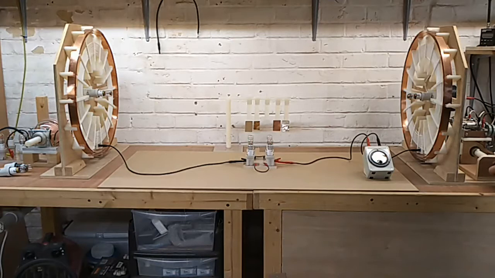Again, showing the balance there. We've stopped oscillation. Let's get it oscillating again. There we are. Right at that balance point. And that point is the optimum point for transference of power from the generator through this system to the load.